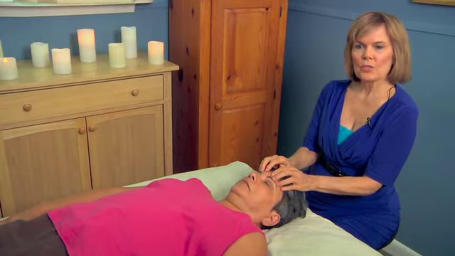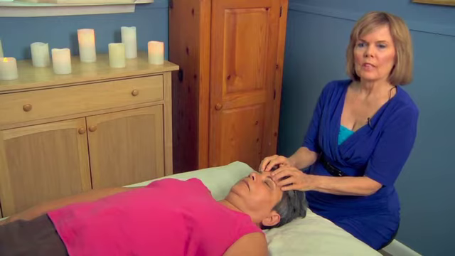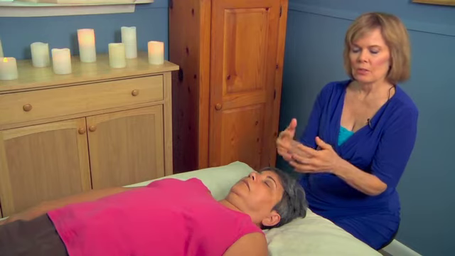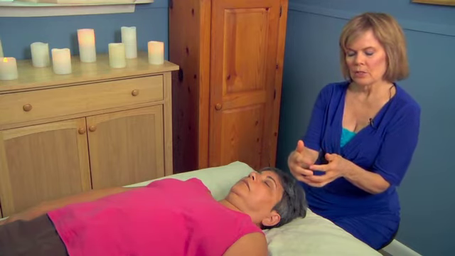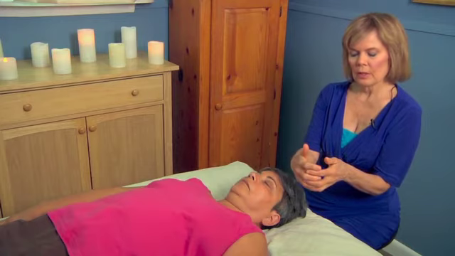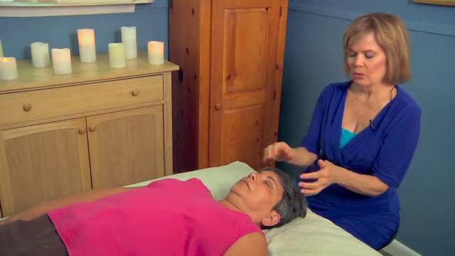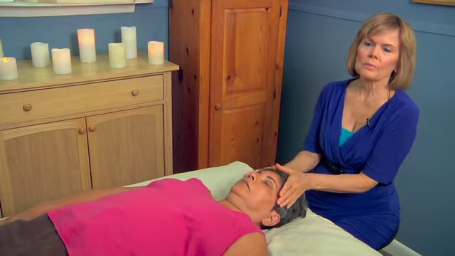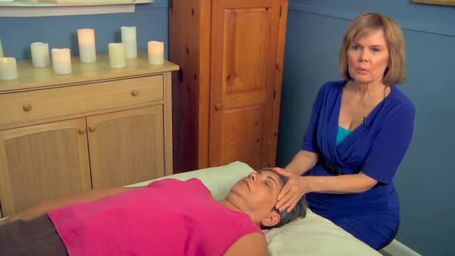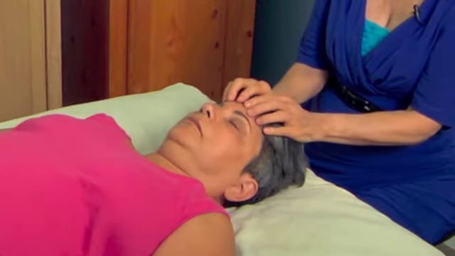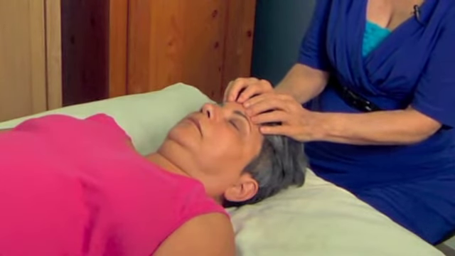A release is described as the frontal bone lifting and floating once the sutures are disengaged. So there are sutures that attach the bones of the cranium, and our goal is to disengage these sutures so the area of the cranium opens up a little bit and gives the sinuses more room to breathe. This procedure takes anywhere from a few seconds to minutes to complete. Use only 5 grams of pressure like a leaf on the water.